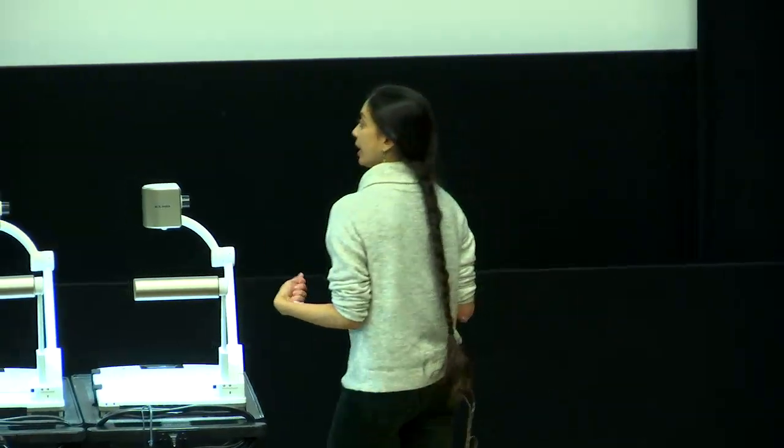If A transpose A is invertible, then what is the null space of A transpose A? 0, right? It's just the 0 vector. If, on the other hand, A transpose A was not invertible, then it would have a non-trivial null space, right?